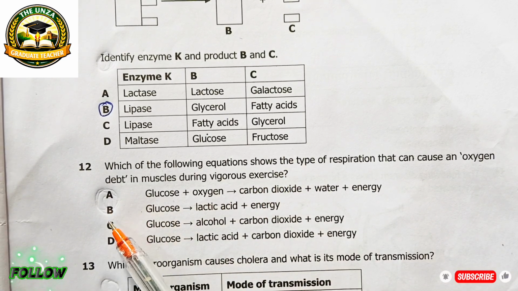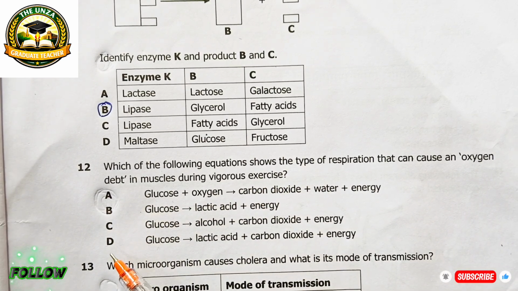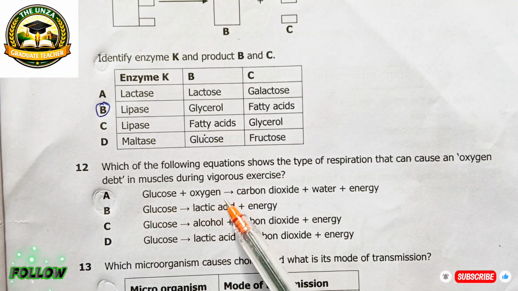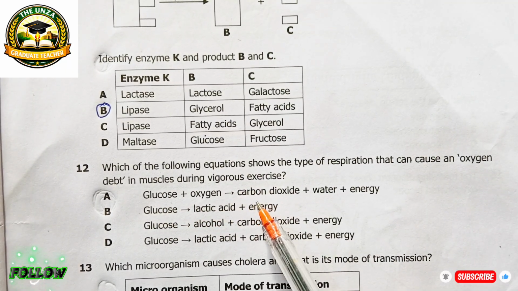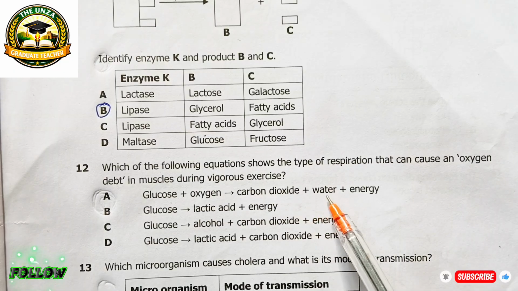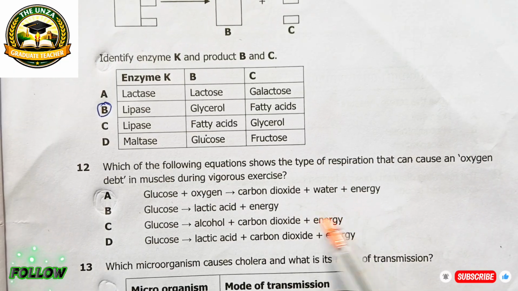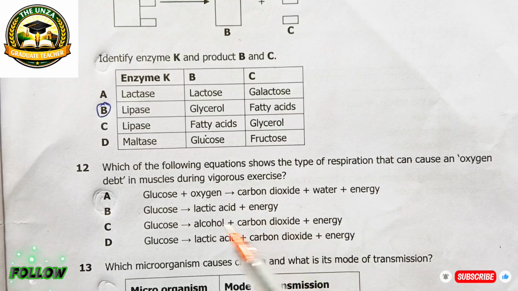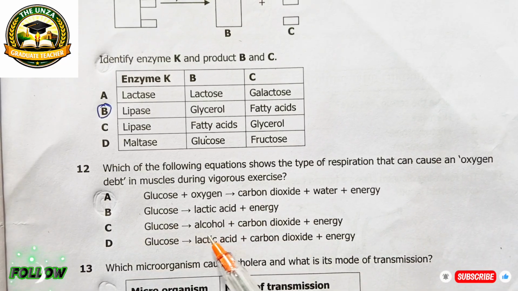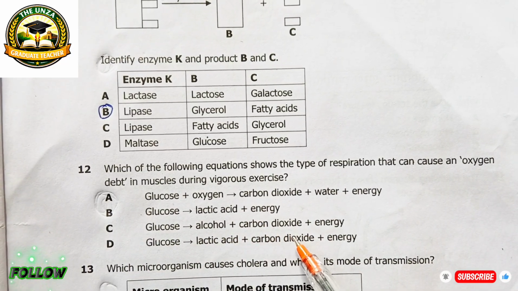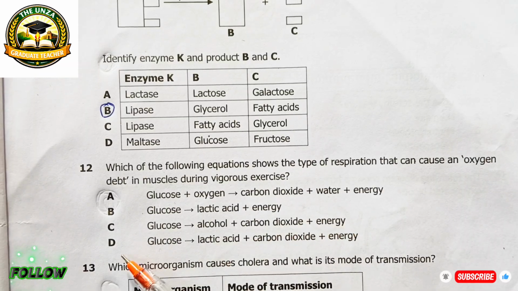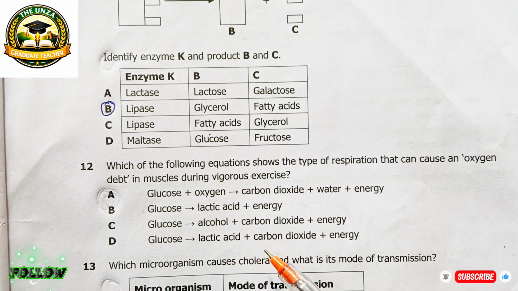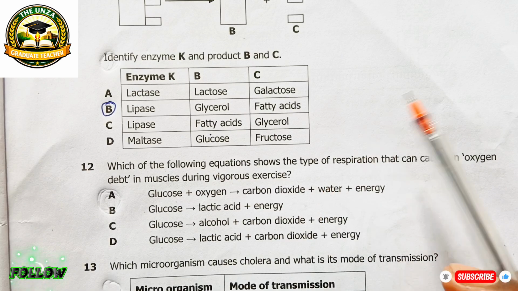There was A, B, C, D. A was saying glucose plus oxygen produces carbon dioxide plus water plus energy. B, glucose produces lactic acid plus energy. C, glucose produces alcohol plus carbon dioxide plus energy. D, glucose produces lactic acid plus carbon dioxide plus energy.